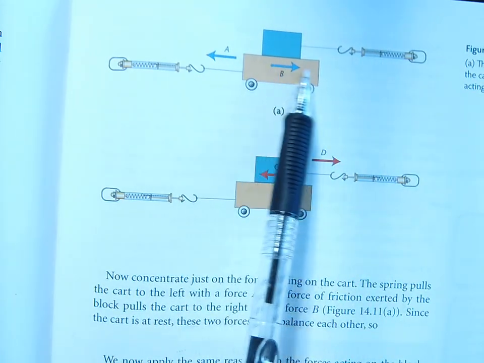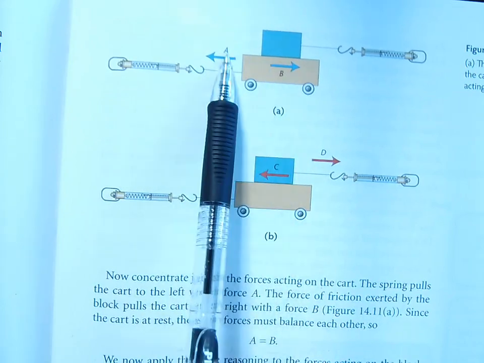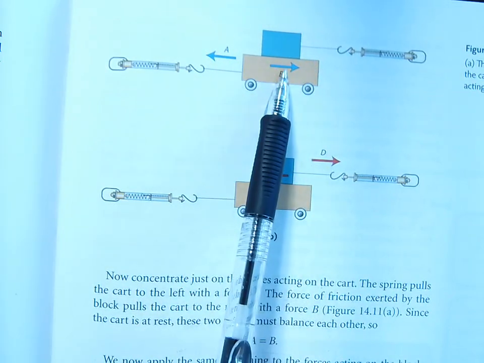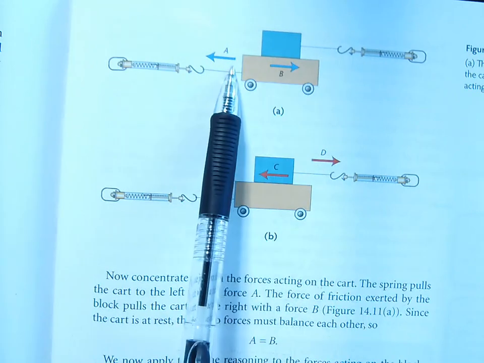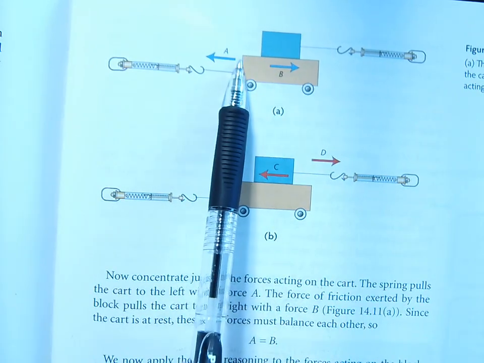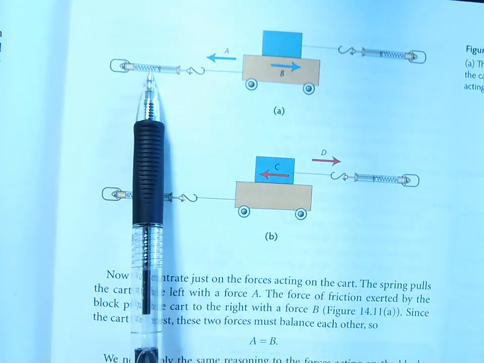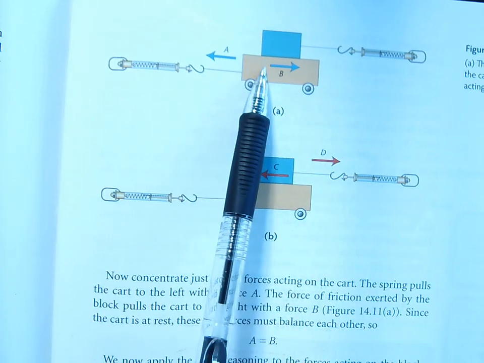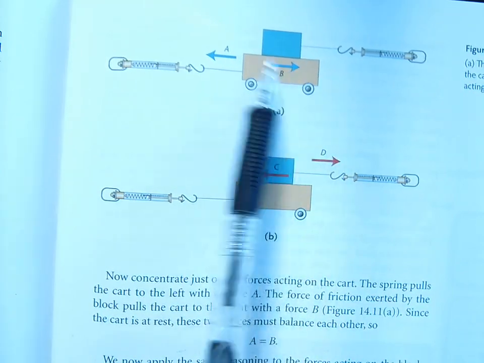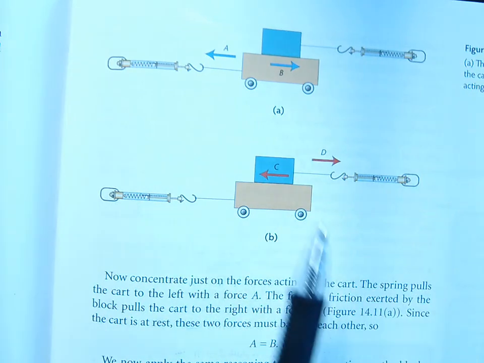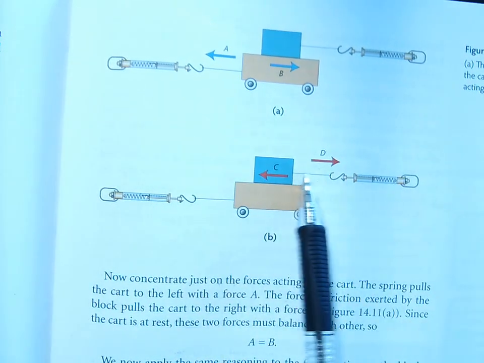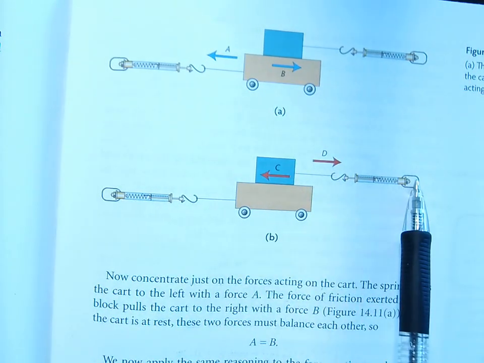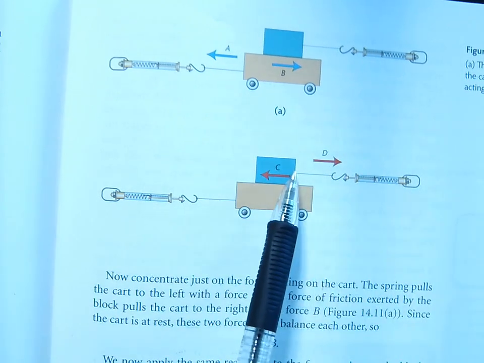So if we're pulling this way on the cart, and we're pulling this way, the block is applying friction to the cart in the same amount that's being pulled this way. And we know that they're the same amount because nothing's moving, right? If nothing's moving, everything's at rest, forces are balanced. So the force being applied to the cart this way by the spring scale and the force being applied to the cart this way due to friction, those are equal. Great, now let's look at just the block.